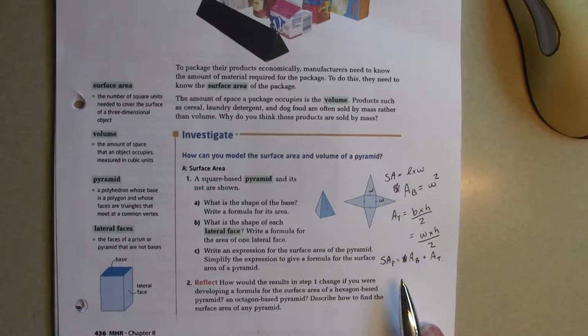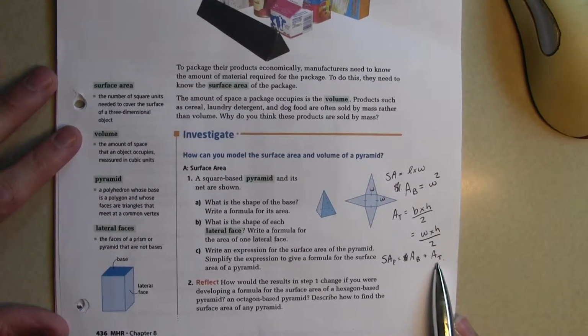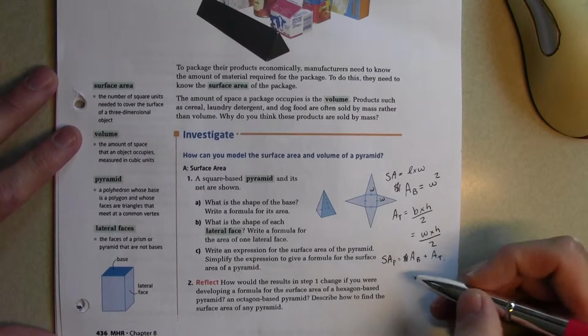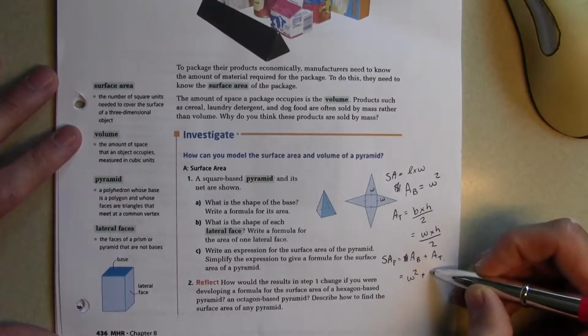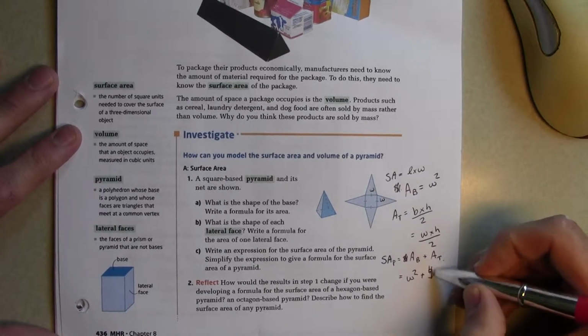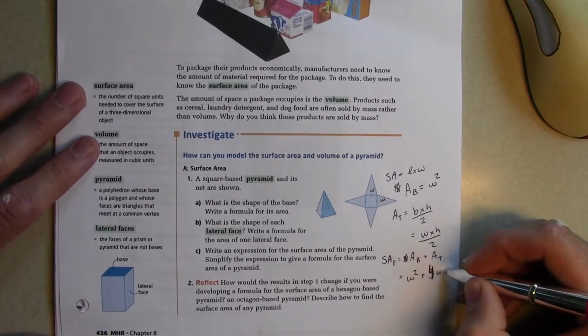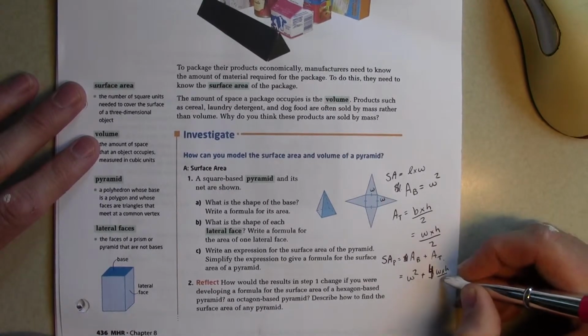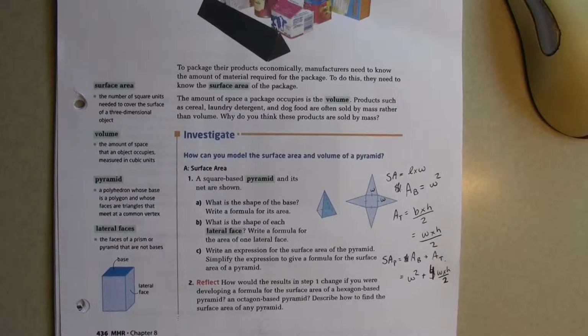Okay, so our surface area of our pyramid is equal to the area of our base plus the area of our 4 triangles. So we have the area of our base, W squared, plus 4 times W times height divided by 2. All right, any questions?